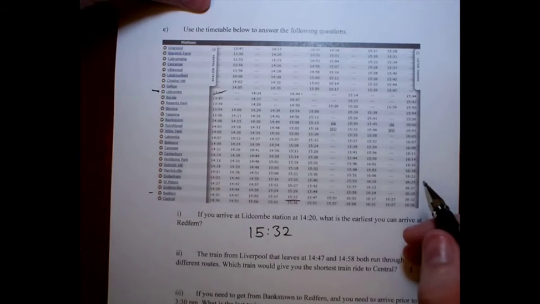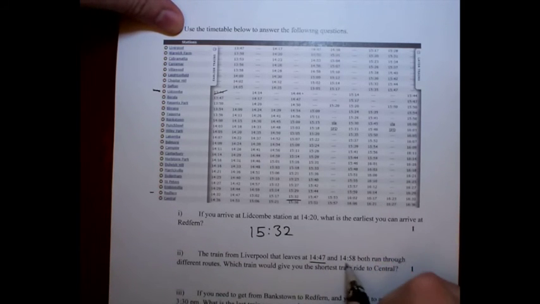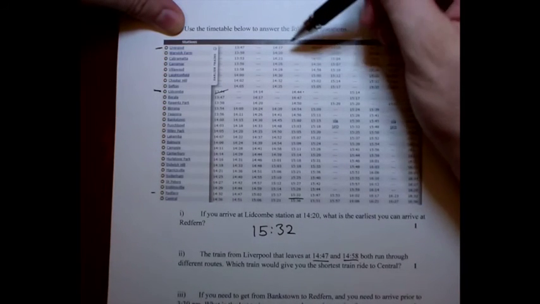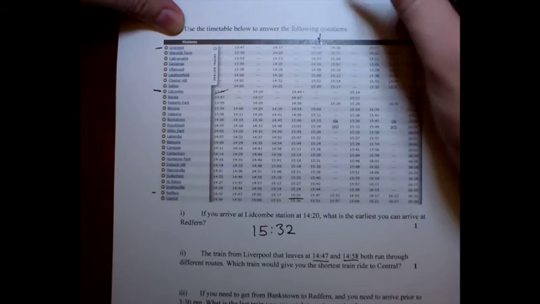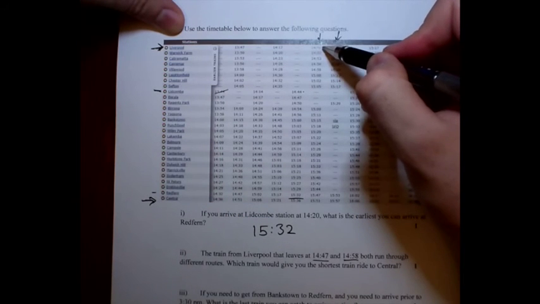Train from Liverpool leaves at 14:47 and 14:58. Both run different routes. Which train would give you the shortest train ride to Central? So we need to look at what the time difference is between the 14:47 and the 14:58 to Central. Let's find those two trains. Okay, so there's Liverpool right at the top. The 14:47, which is this one, and the 14:58, that's those trains. Now, where is Central? Central's all the way down the bottom. So we're going from the very start of the line at Liverpool to the very end of the line at Central.